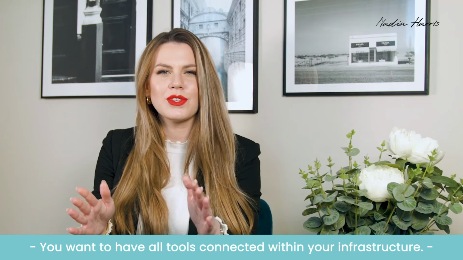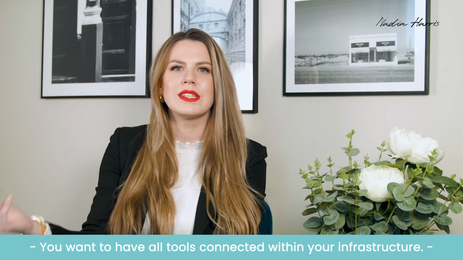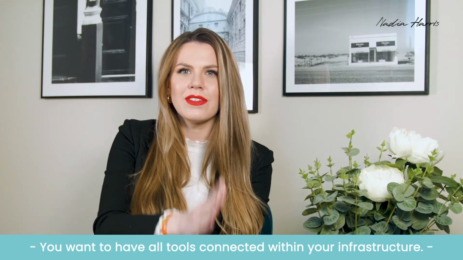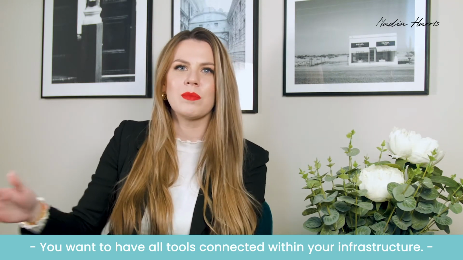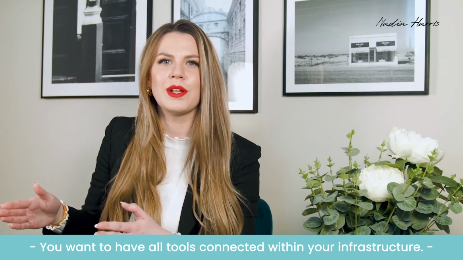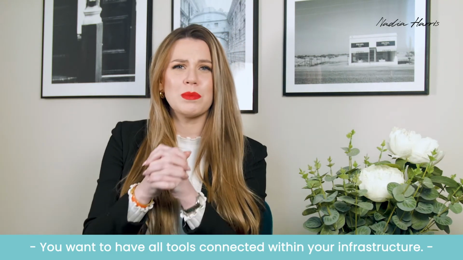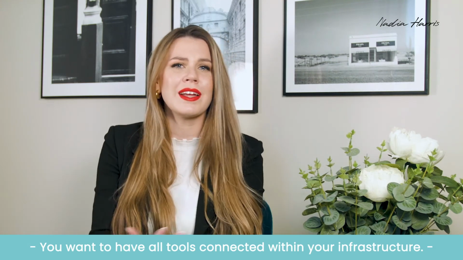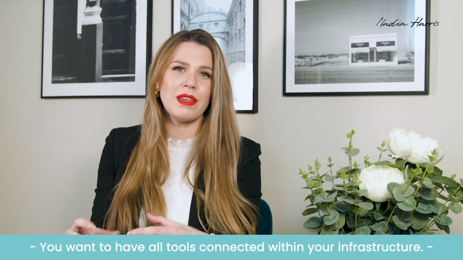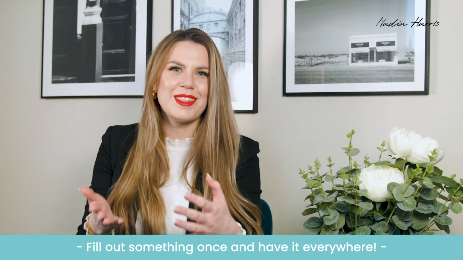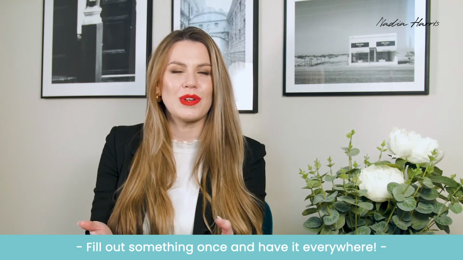The idea is not to get tons of tools and just start downloading all of them and filling out the same things in this tool and that tool, and then letting someone know, hey, I just filled out something here, I sent a message there, can you take a look at it? No, it's supposed to be all automated, right? There are so many plugins. You can connect these tools together so that you really fill out something once and it is distributed everywhere. This is what your infrastructure should look like.